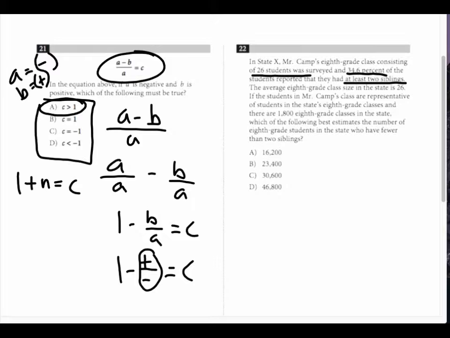If the students in Mr. Camp's class are representative of the students in the state's 8th grade class, and there are 1,800 8th grade classes in the state, which of the following best estimates the number of 8th grade students in the state who have fewer than 2 siblings? All right, so this is another thinking cap one.